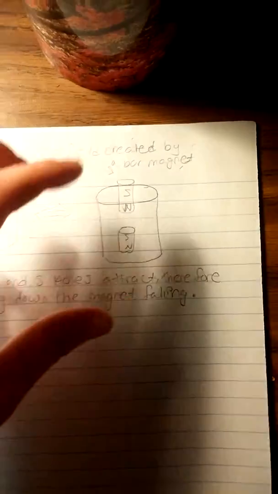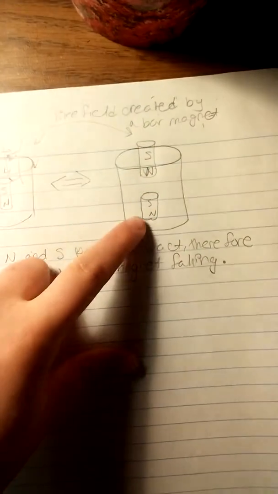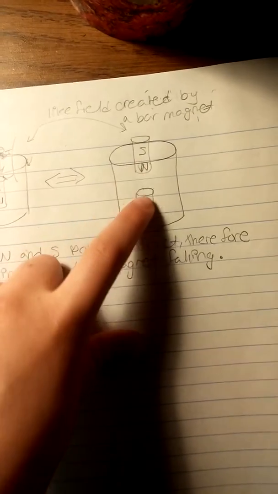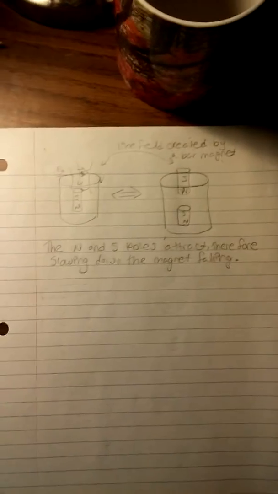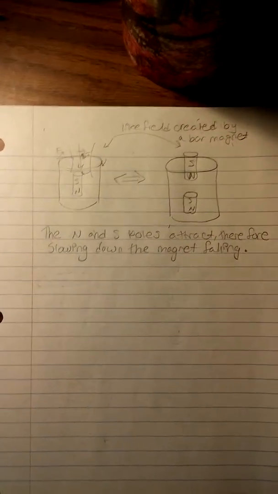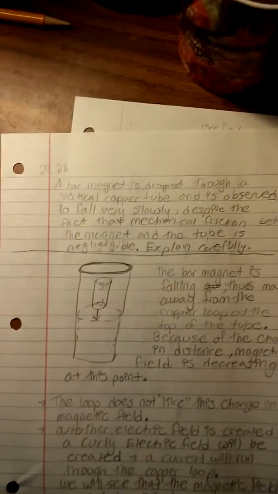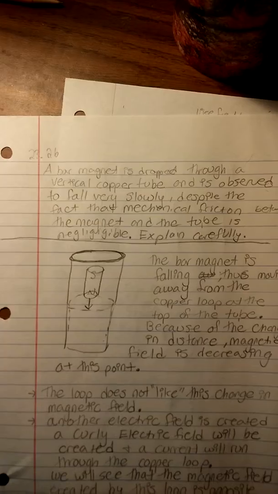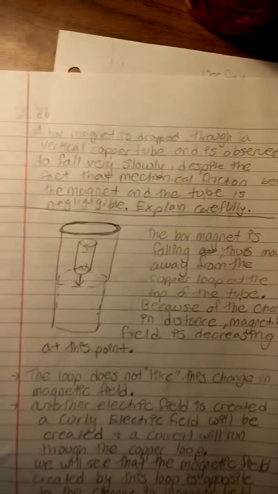So this just reassures the fact that we know that this loop does not like the change. They're going to attract each other, so the loop is going to want to stop this falling. It won't stop it, but it'll slow it down because of the attraction. And so it slows down, and that's why, as the problem asks us to explain, it falls very slowly: because the loop does not like change, and it will do things to counteract that change in magnetic field it gets from the falling bar magnet.